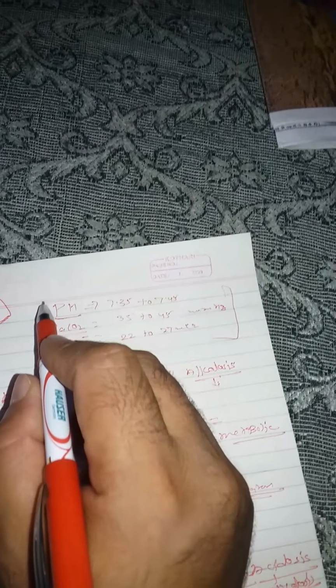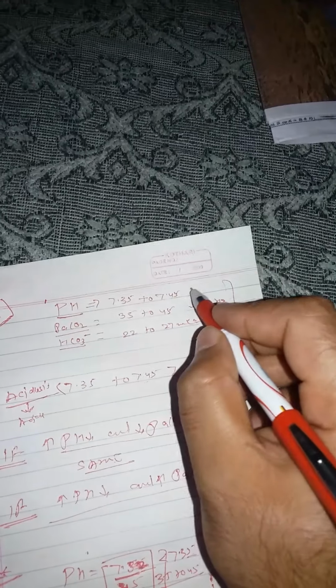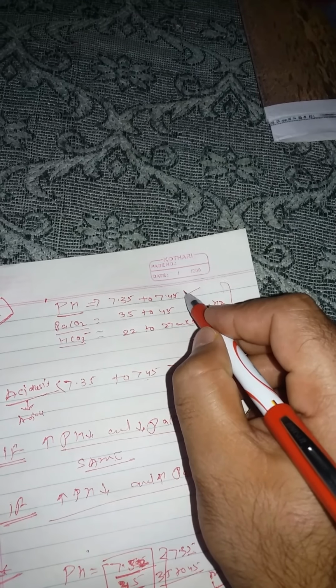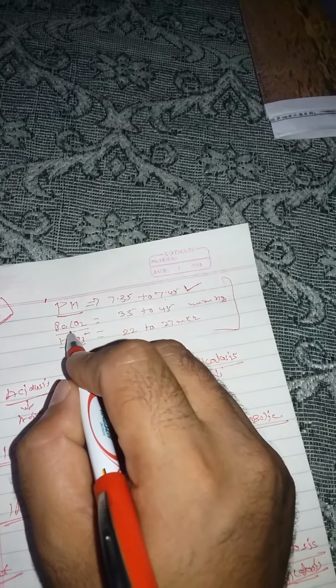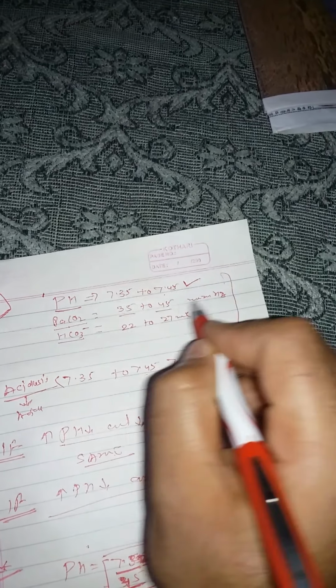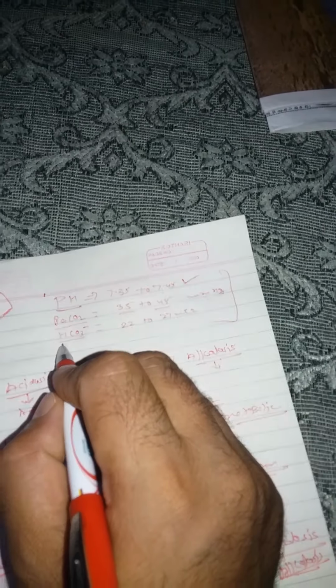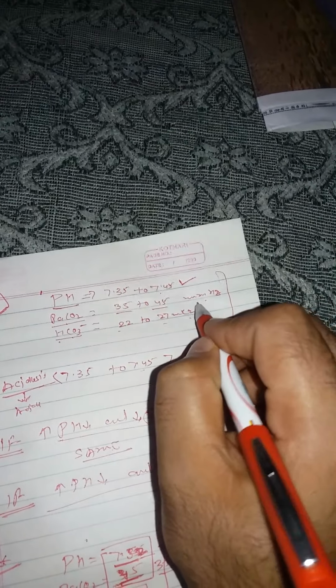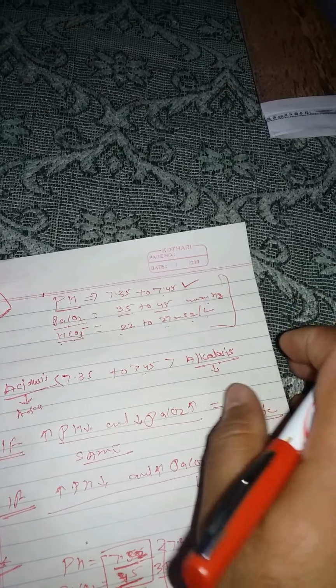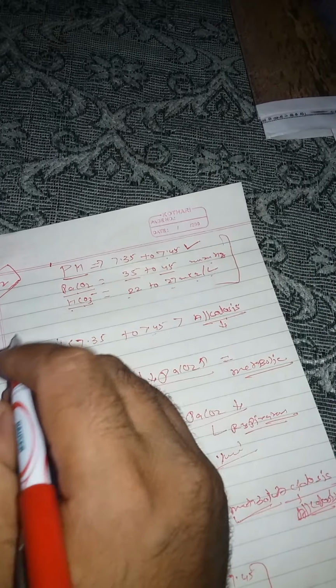The first value is pH. We should know the normal pH value is 7.35 to 7.45. The normal PaCO2 value is 35 to 45 mmHg, and the normal bicarbonate HCO3 negative value is 22 to 27 milliequivalent per liter. Then we will start the trick.